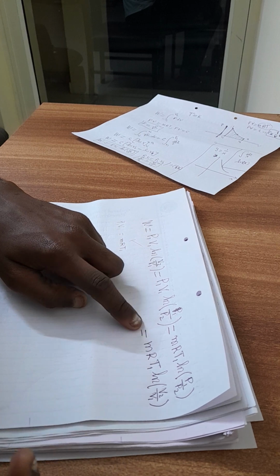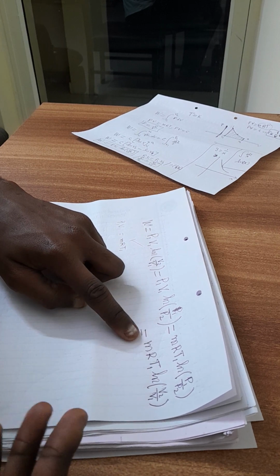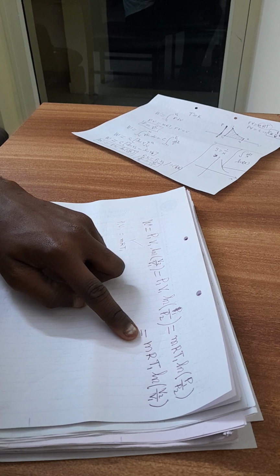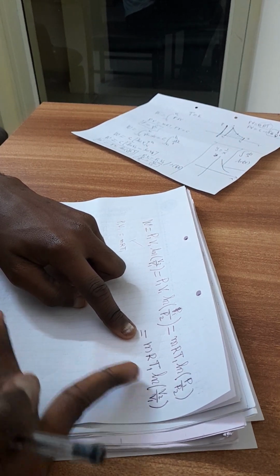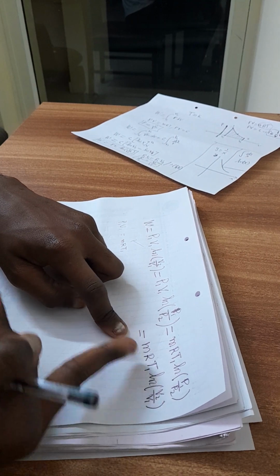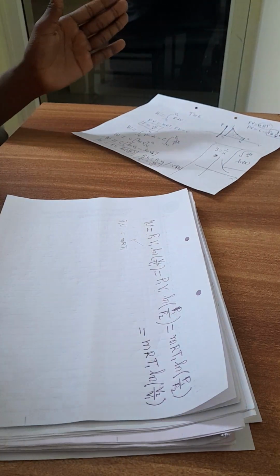Suppose I have the mass of the gas, and I have R, and I have temperature, and I have P1 and P2. This formula should be the easiest one. Suppose I have temperature and volumes only. So just calculate by this one. So it depends on the point that you are going to use.